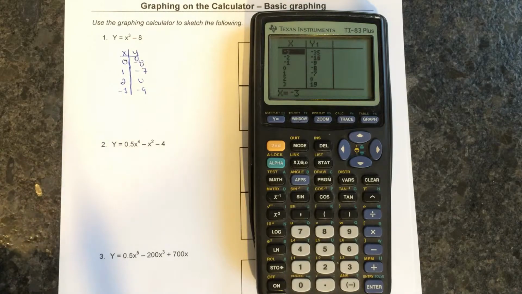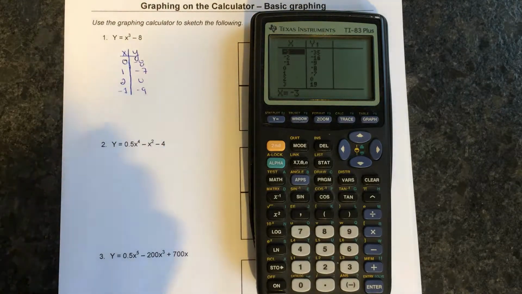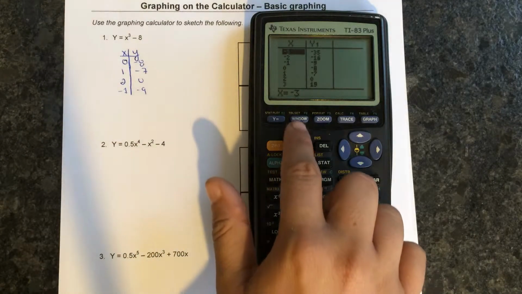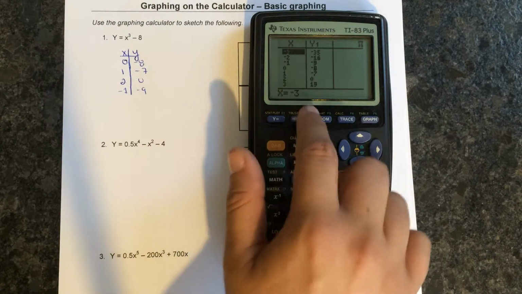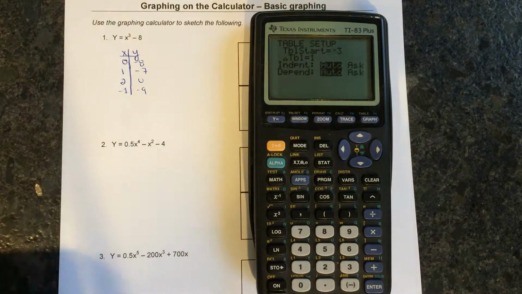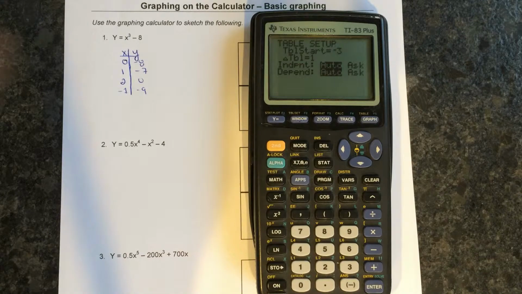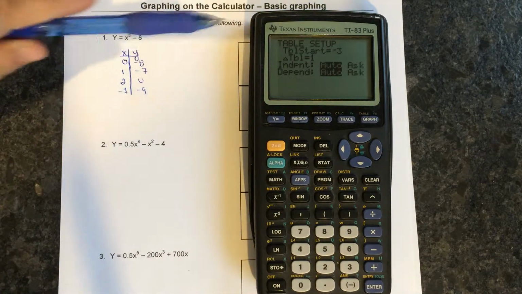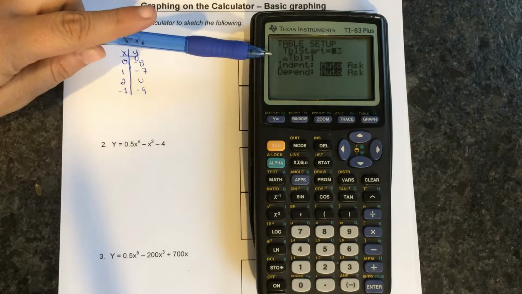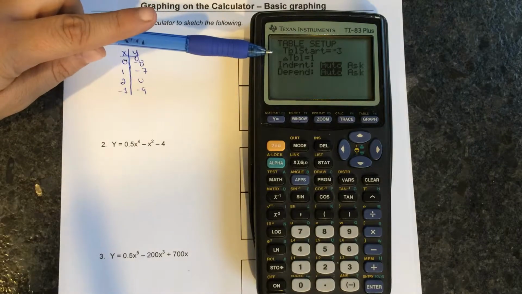There is one other way to produce the numbers we want, and that's using what's called the table set. So that's above the window button. So if you hit second, table set, it gives me an option of where I want to start. So notice it's starting at negative 3. That's because when I was on the graph just a second ago, I was hovering over negative 3. This next value here tells you how far apart each value is going to be. In other words, it's going by ones, which is why there's no decimal.